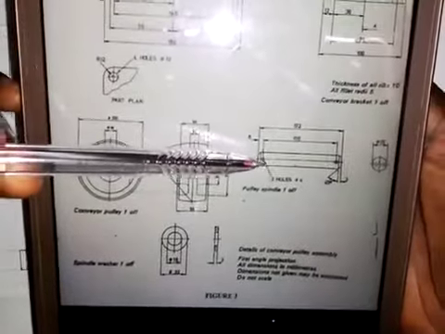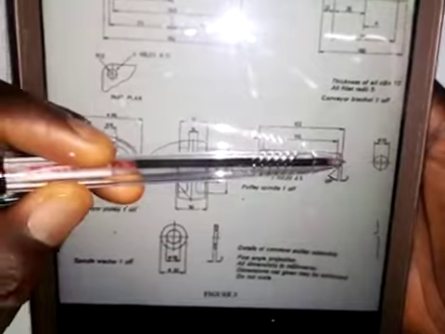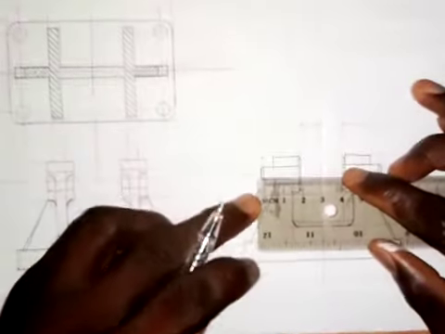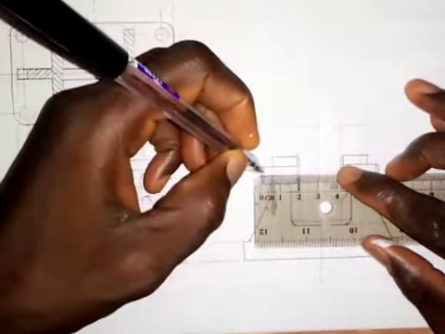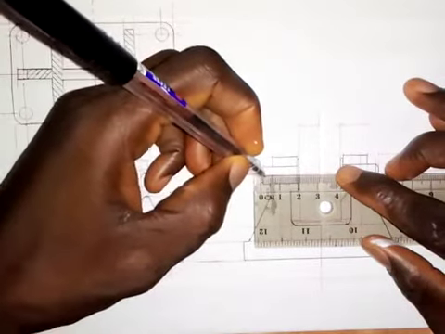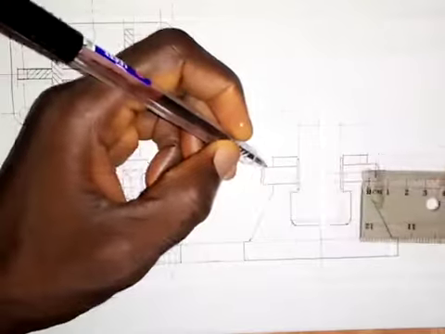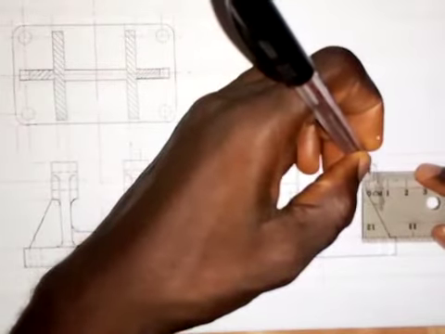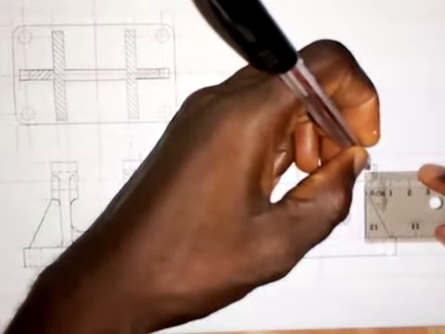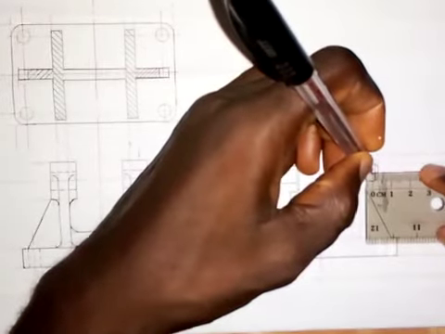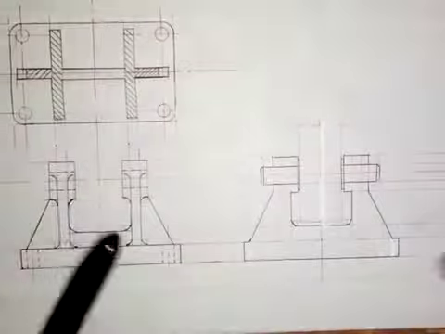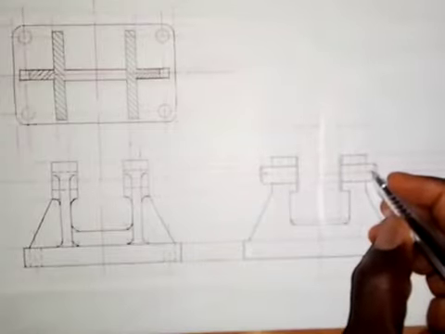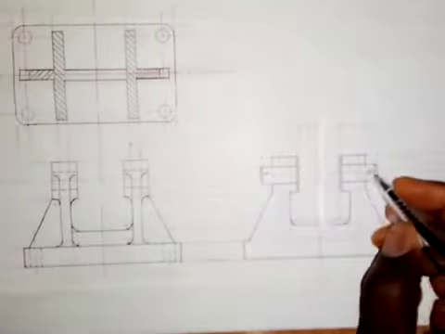So we have a hole here. The distance from here to here is 6, and the distance from here to here is also 6. So I'm just going to take half, that's 3. So I will take 3 millimeters from here. I will also take 3 millimeters from here. Okay, so I'll just use my hand to put a small hole there, like this and like this. So I just leave it like this. It's small.